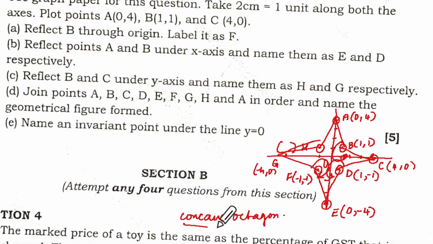It is concave octagon. Remember, if the octagon was like this type of octagon, then this will be, I don't know how many sides these are. 1, 2, 3, 4, 5. Never mind. If it was 8-sided, then this would be convex. But if in case any one of these angles are more than 180 degrees, it becomes concave polygon. So it will be concave octagon.